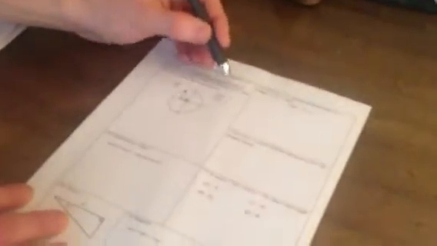Now, we won't worry about the signs. However, this length is going to be 5. Why? Negative 5, 5 to the left. This height is going to be 12. Why? The y value is 12. By the Pythagorean theorem, the hypotenuse is 13.